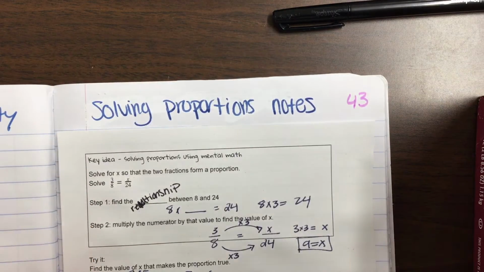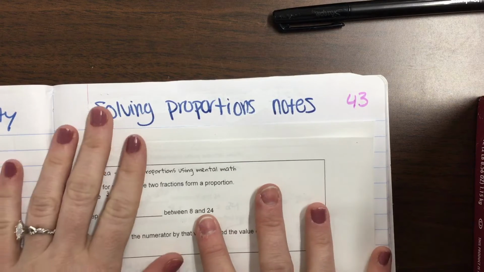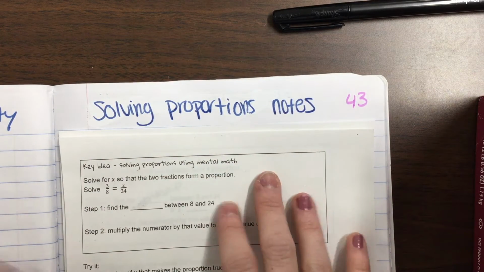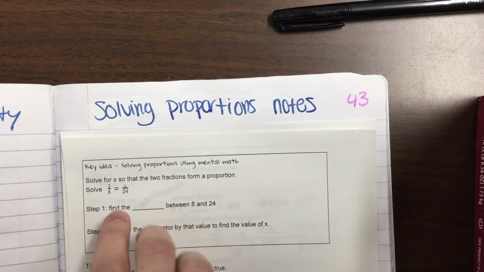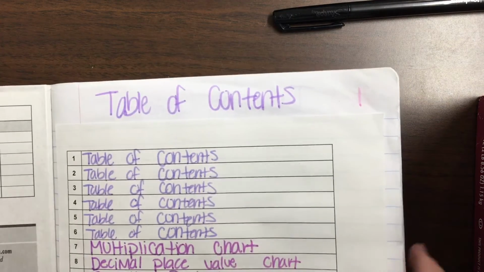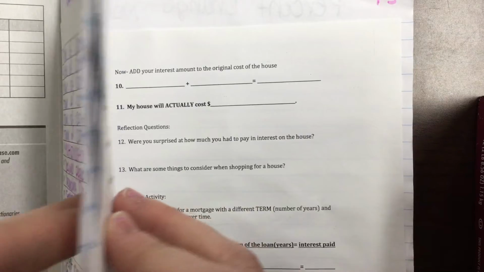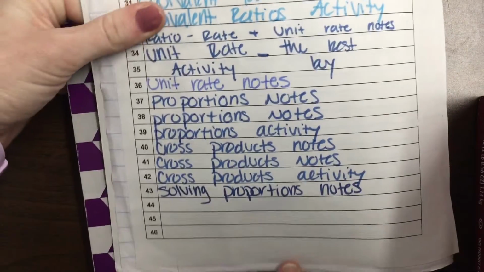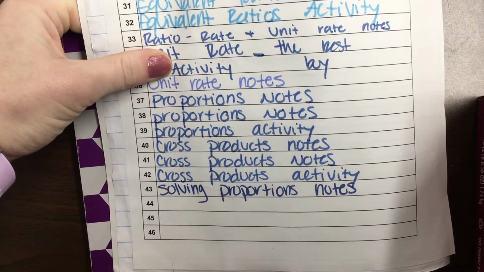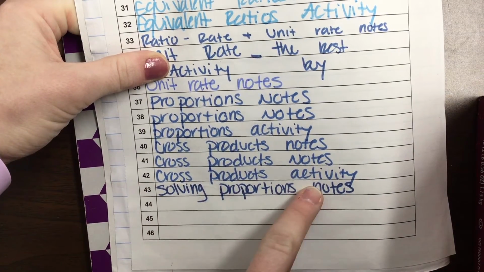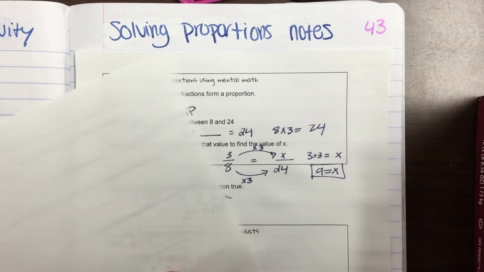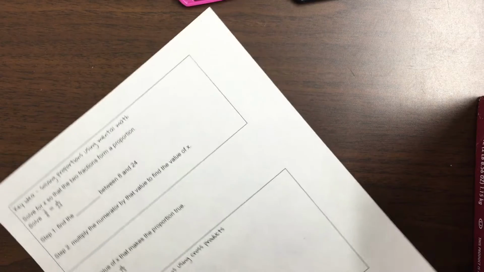So you're going to cut out and glue. I already did one. Your notes, it's going to be solving proportions notes. So take a second to label that and then put it in your table of contents. So you see here, mine was on page 43. Yours might be different. Solving proportions notes, page 43. Keeping up with that, keeping it all organized. So let's get to it.